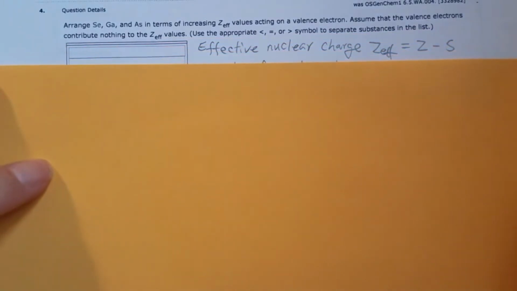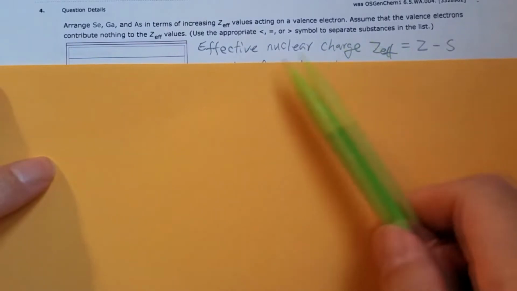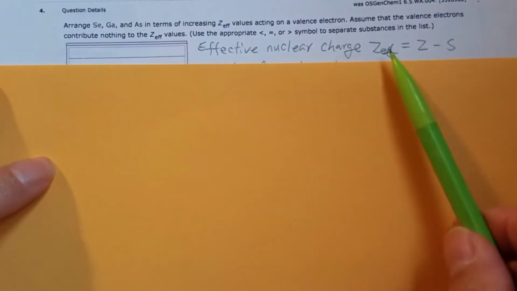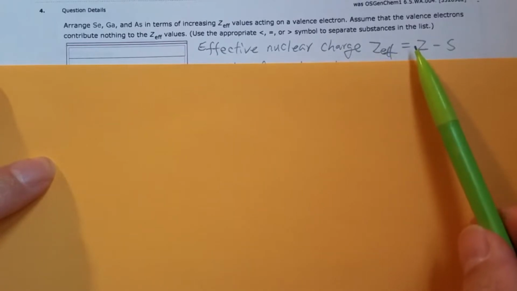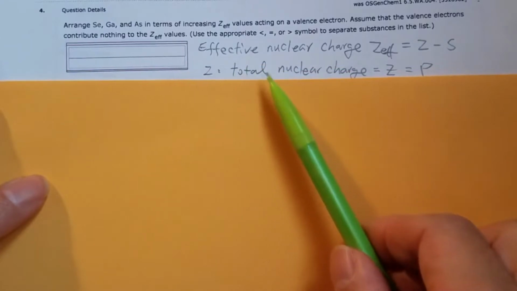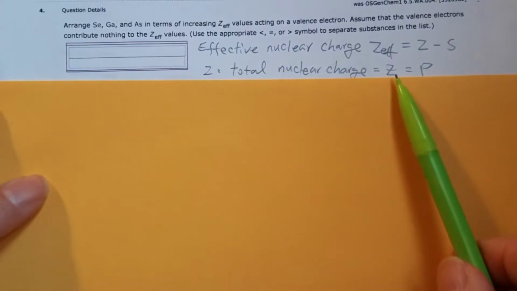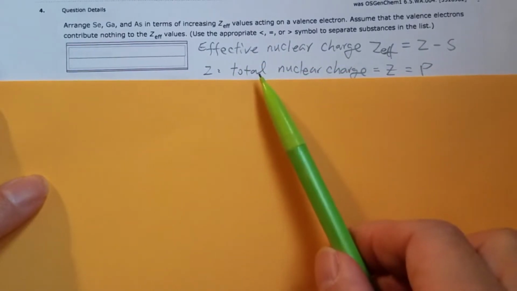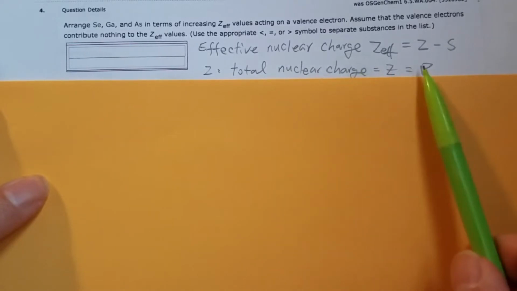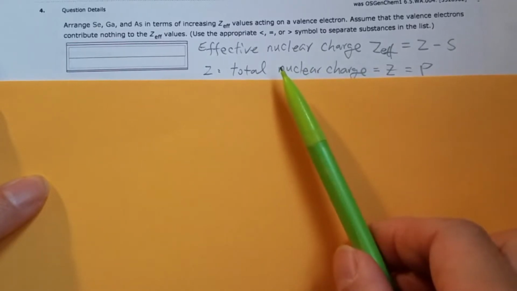So please recall that Zeff is the effective nuclear charge, and that can be calculated by using Z minus S. Z is simply the atomic number, and also the total nuclear charge, because protons are in the nucleus.